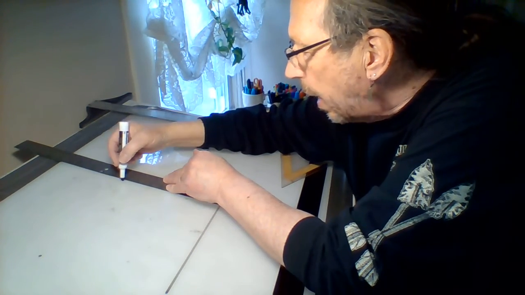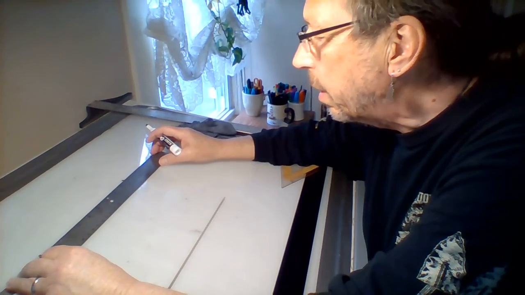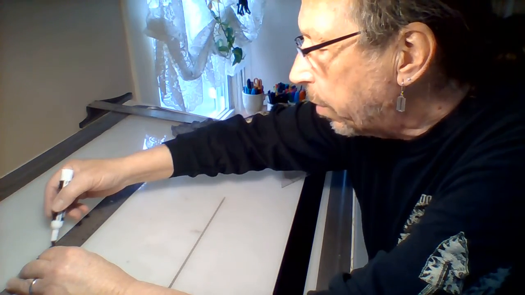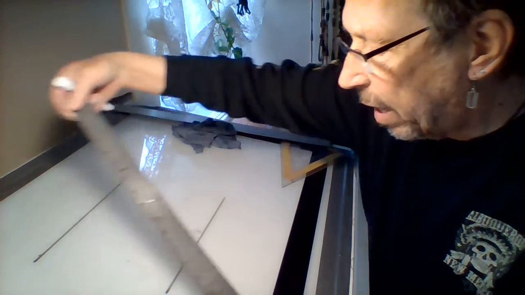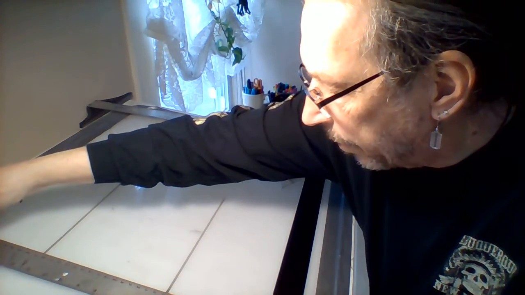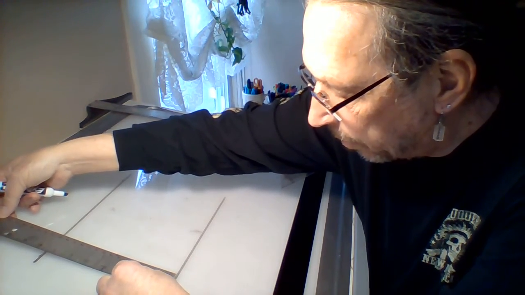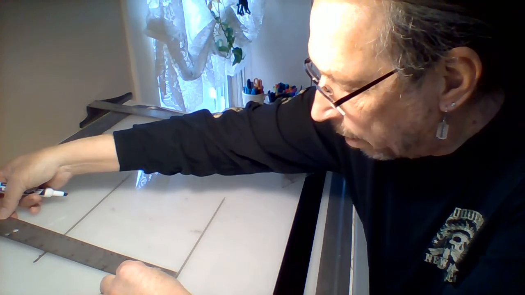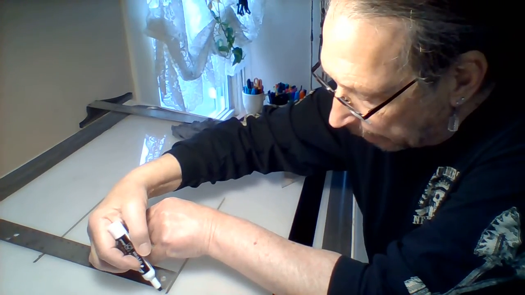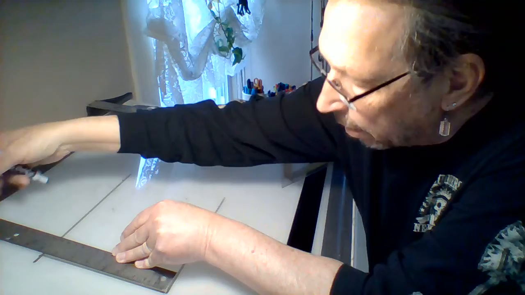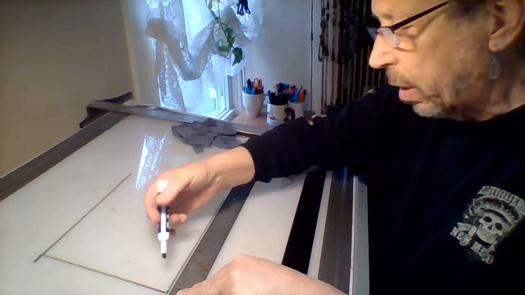Now I know that this line is going to be the same distance from my other line on both sides. Now, how am I going to get this line to be square? Well, if I don't have a triangle, it's kind of tough, but I can kind of eyeball it a little bit with the edge of my ruler. It'll be close enough. I kind of butt it on there like that. And I can draw my line using that. Once I have that in place, I can absolutely get this one to be perfect.